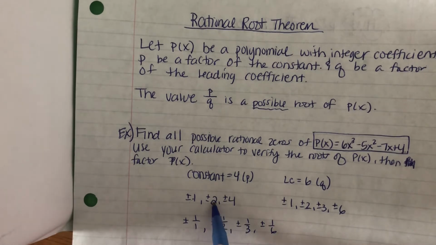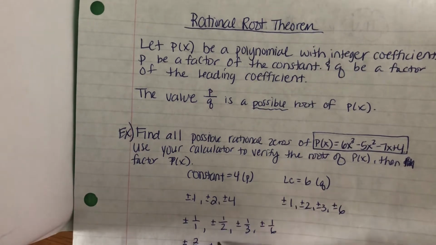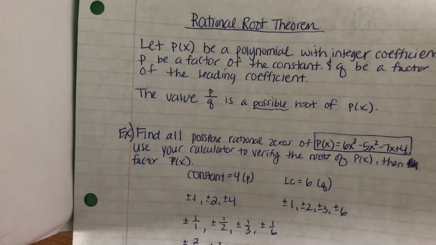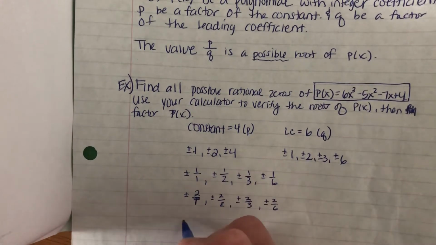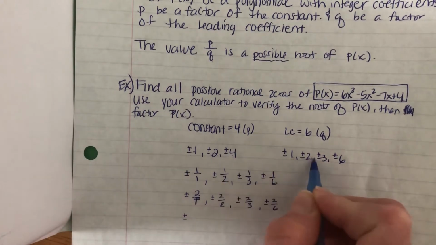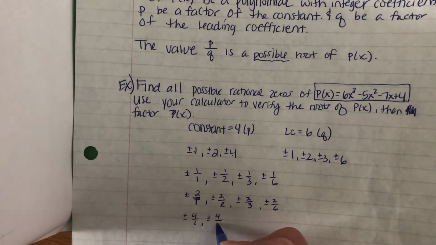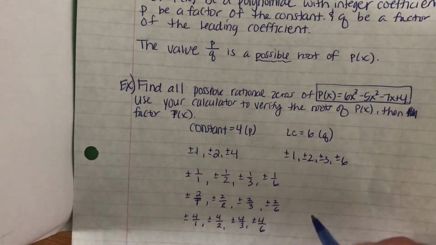And now I'll do it with the other p value of 2. So I'll do plus or minus 2 over the q value of 1. Plus or minus 2 over the q value of 2. I'll reduce them later. Plus or minus the value of 2 over 3, and plus or minus 2 over 6. And then I'll do the third p value, which is 4. So plus or minus, again, p over q. So plus or minus 4 over 1, plus or minus 4 over 2, plus or minus 4 over 3, and plus or minus 4 over 6.